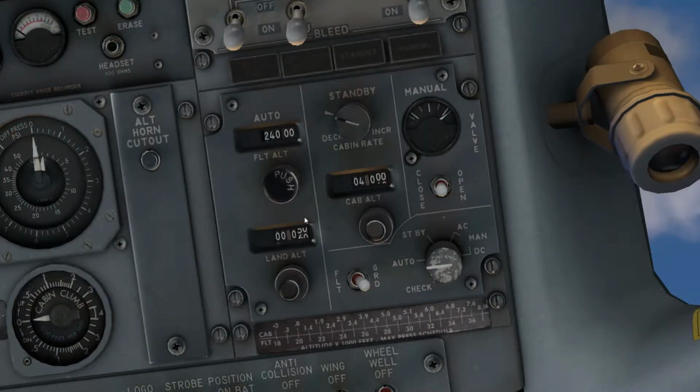Alright guys, so to start things off down here at our pressurization panel, we can begin by filling in our cruising altitude, which is 24,000 feet. I do not know how that is preset. I did not preset that. Kind of creepy. Anyway, moving on, we can set our landing altitude, which for today is going to be 476 feet. So we can set 476 right here.